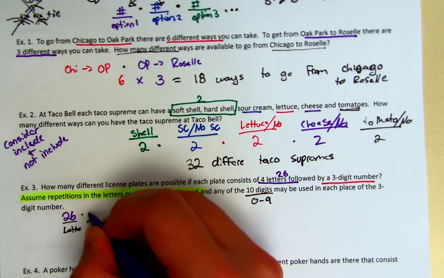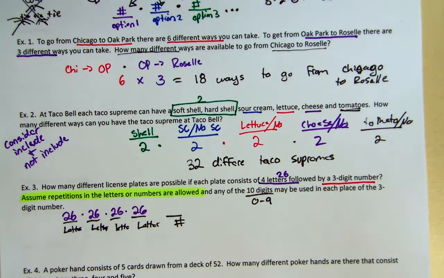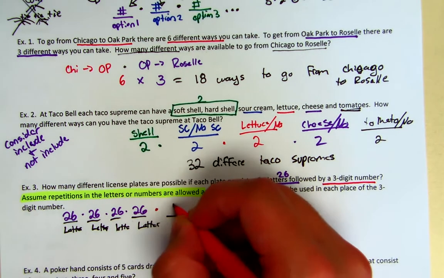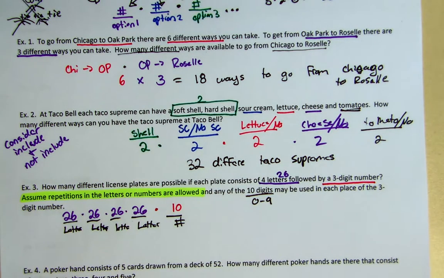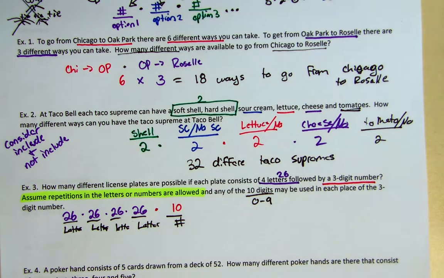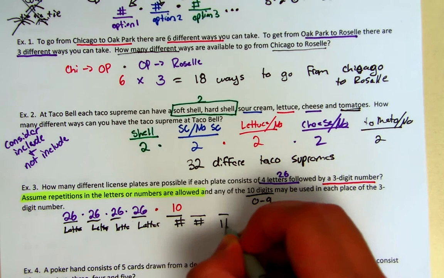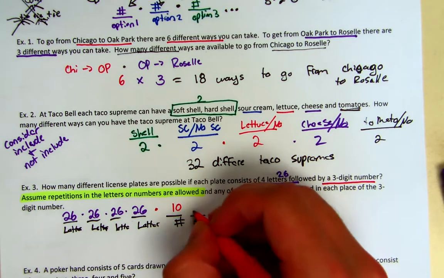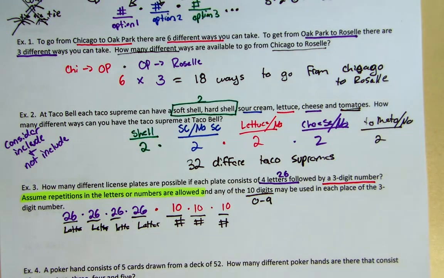So I have 26 options, 26 more, 26 more, and 26 more, multiplied by how many options there are for digits. There's 10. Oh, but a 3-digit number. My bad. I need another number and another number. So how many total options do I have then?